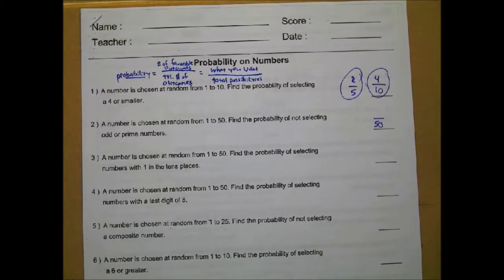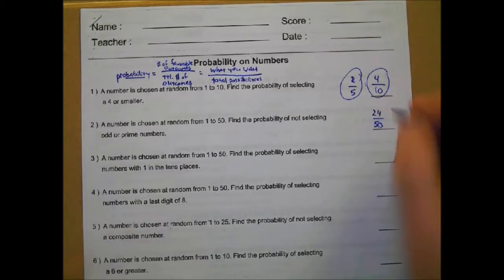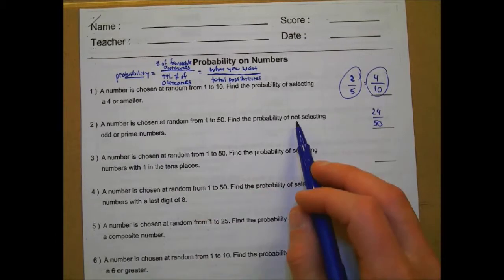So we basically have 25 even numbers. All of them are divisible by 2. So that's even, but then we have to exclude the 2 because 2 is prime. So how many total numbers do we have then? 24. Why 24? Because the number 2 is prime, and we want to not select odd or prime numbers there.